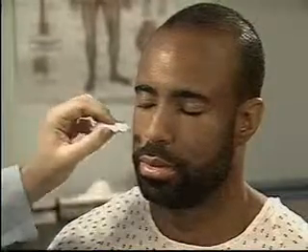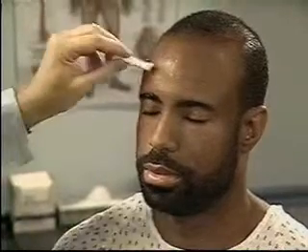I'm going to test the sensation of your face by lightly touching the cotton against your skin. When you feel the cotton touch, I want you to say now. Now if you'll close your eyes. Next, test for light touch using a wisp of cotton. After explaining the procedure, test in scattered areas. Keep your eyes closed. Again, compare sides. Is this the same as this? Yes.